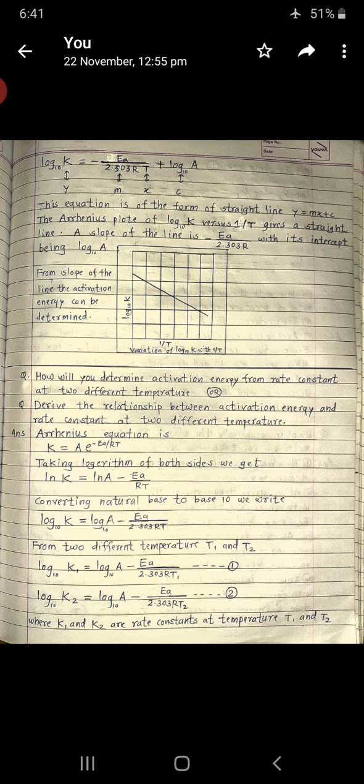Or derive the relationship between activation energy and rate constant at two different temperatures. First of all, what is Arrhenius equation? Arrhenius equation is k is equal to A e raised to minus Ea upon RT. By taking log on both sides we get natural log k is equal to natural log A minus Ea upon RT.